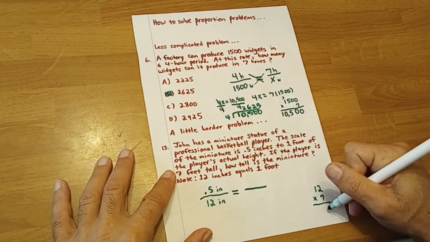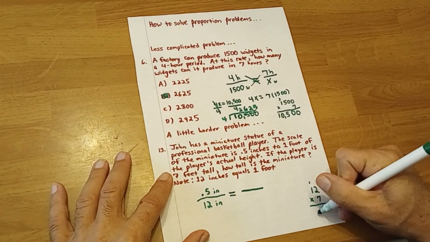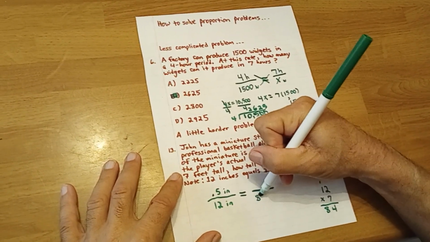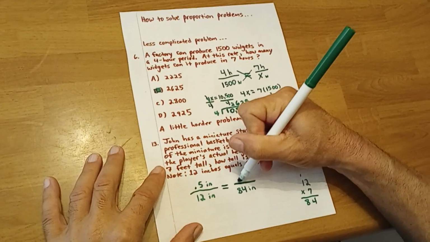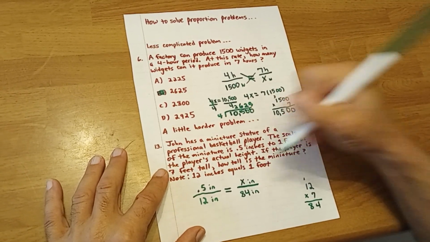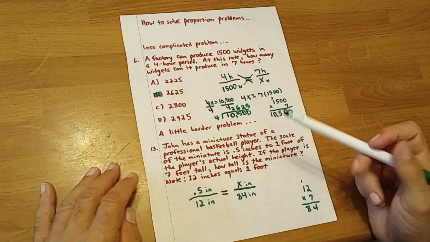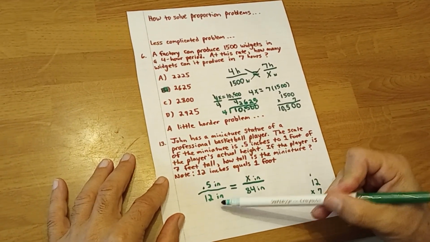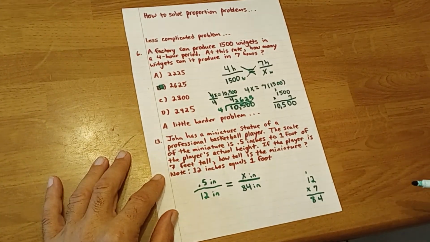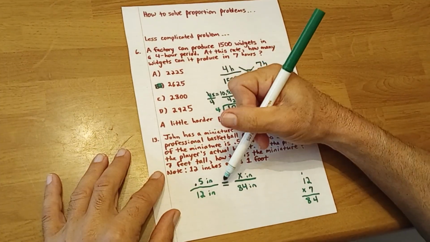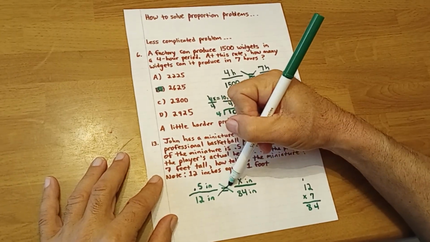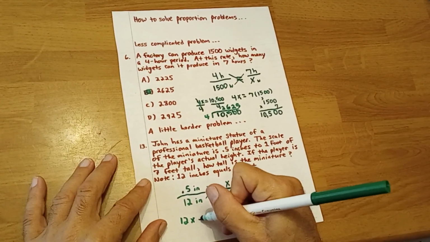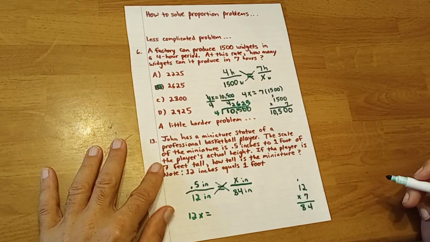7 times 2 is 14, 4 carry the 1. So that is 84 inches. So we put our 84 inches here, x inches on the top. Now everything's expressed in terms of inches, and what we have is part is to whole as part is to whole. Now we solve for x by cross multiplying, and we get 12x equals 84 times 0.5.